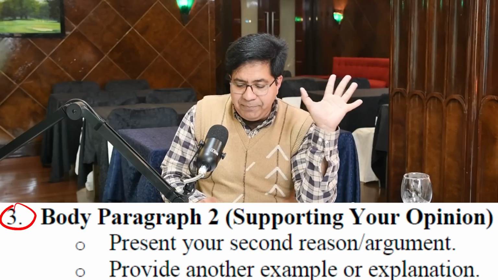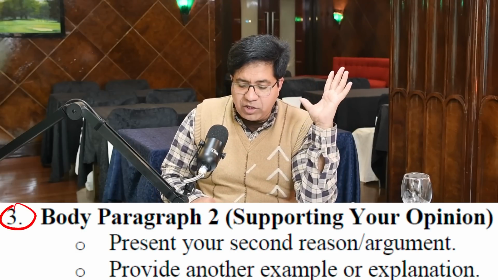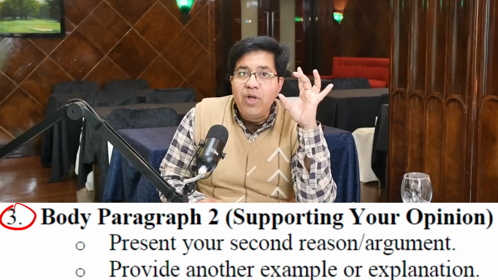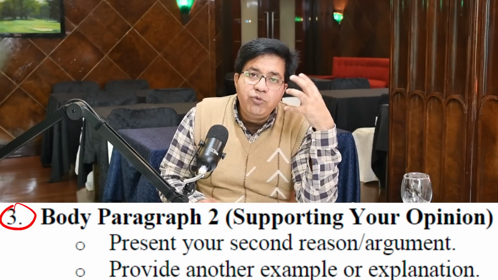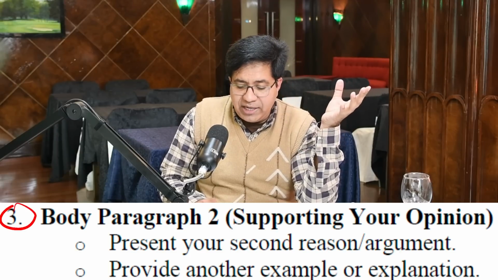In body paragraph 2, you can do the same. Support your opinion, present your second reason or argument, and provide another example or explanation. Now, example is not compulsory in every body paragraph. If you do not have example, you can further elaborate or explain your idea.